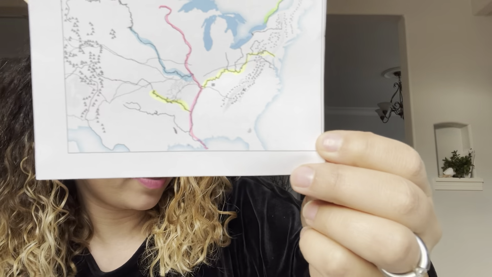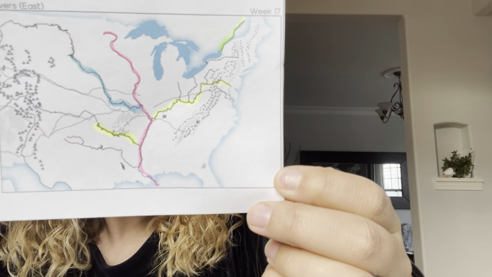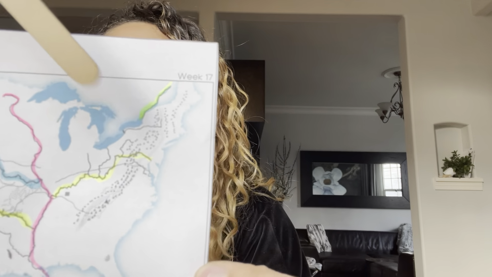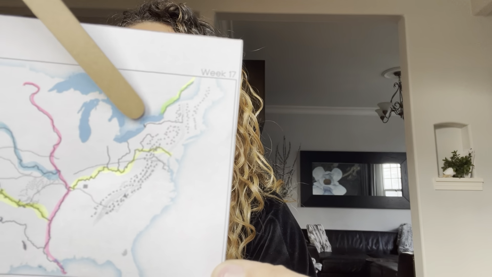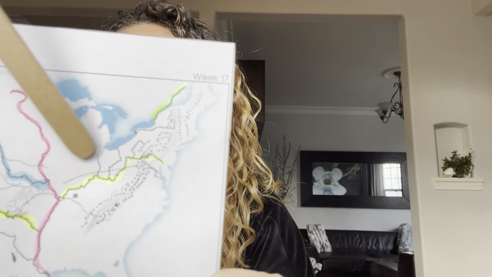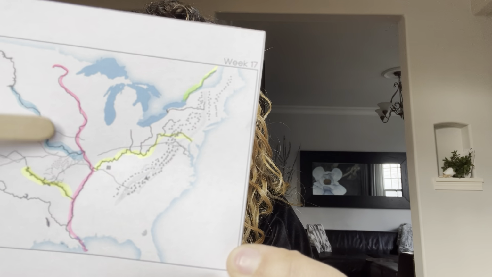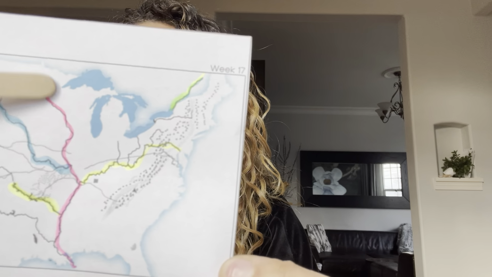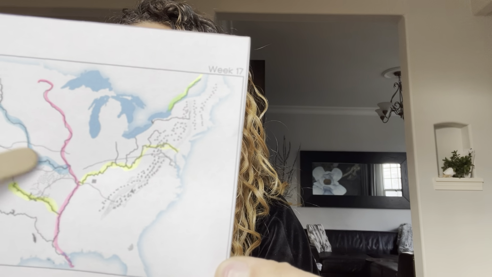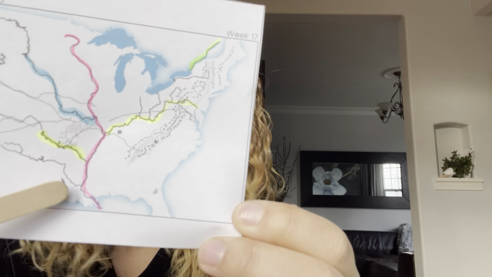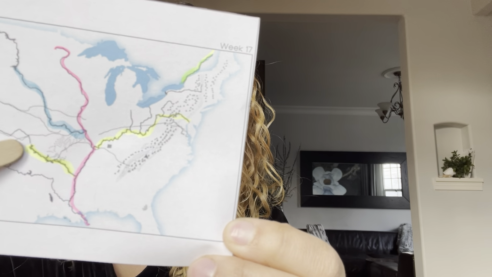Today we are learning the East Rivers. And so we have the St. Lawrence River here. And then we have the Ohio River here. Over here is the Mississippi River in pink. Then the Missouri River over here in blue. And then down here is the Arkansas River.